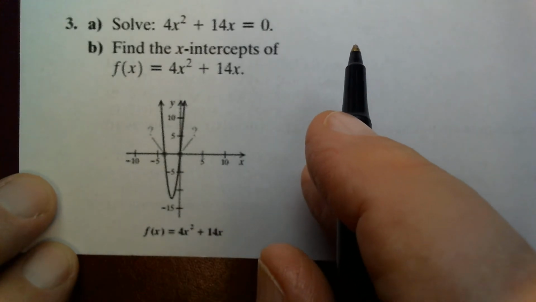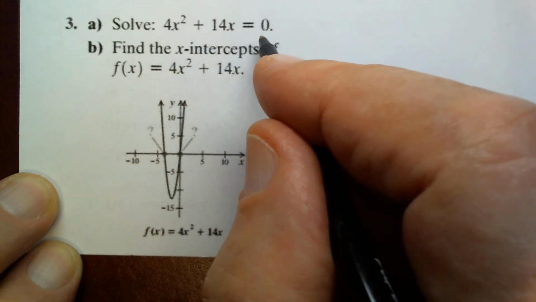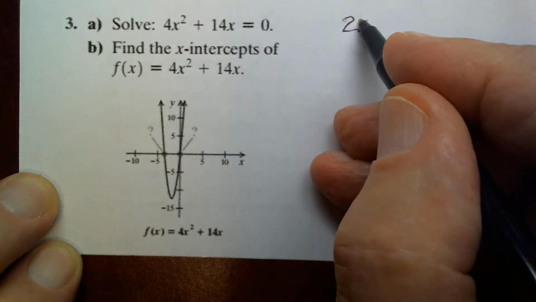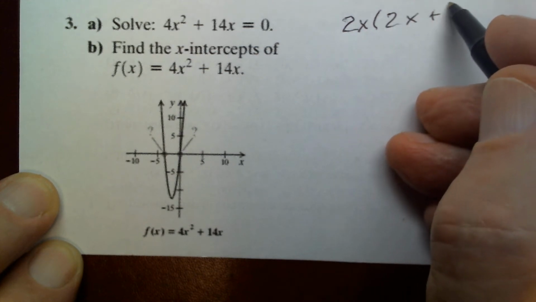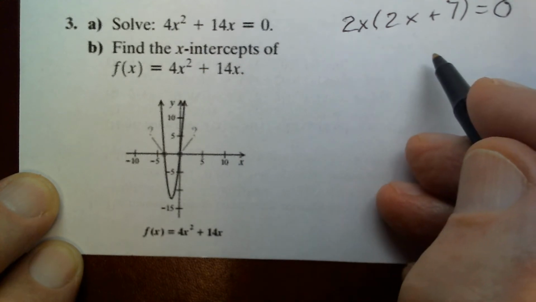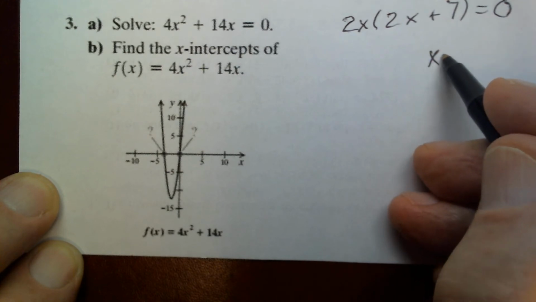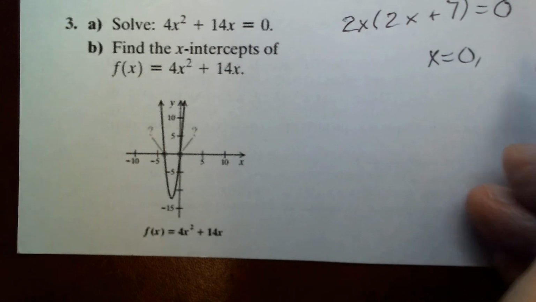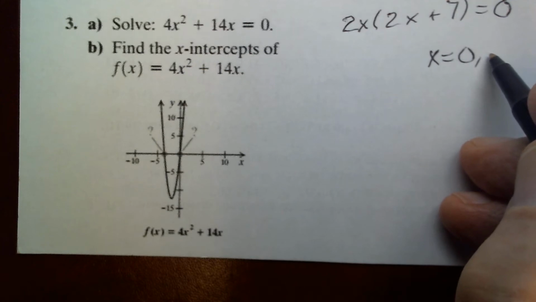And then number 3, the way we can solve this quadratic equation, we factor the greatest common factor, and that would be 2x. So 2x times (2x plus 7) equals 0. And then setting each factor equal to 0, when we set 2x equal to 0, that gives us the solution x equals 0, and the other one is x equals minus 7/2.